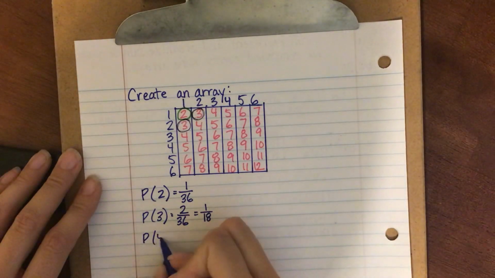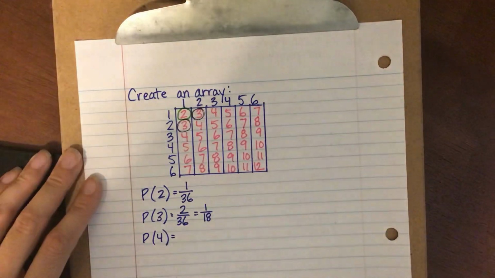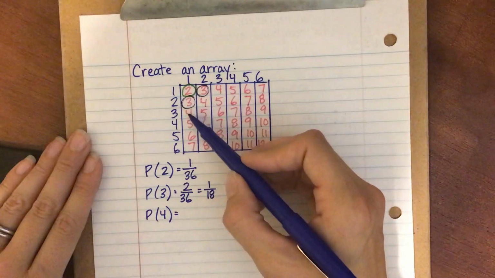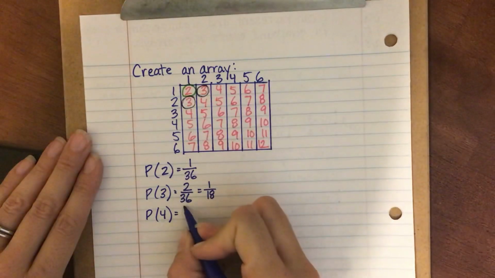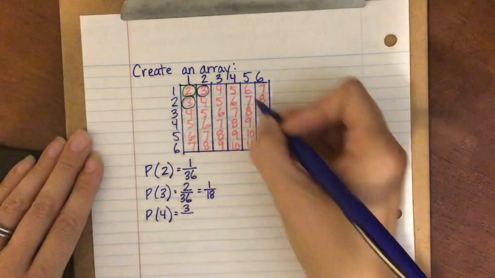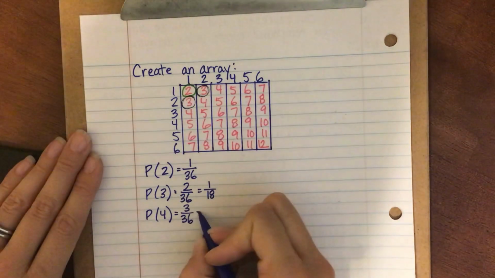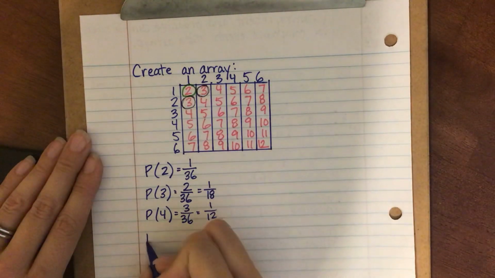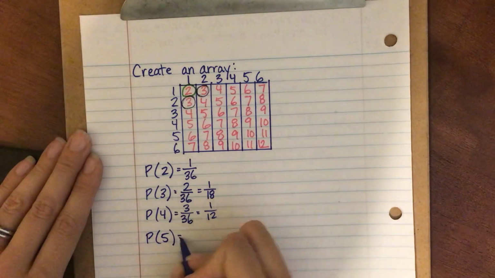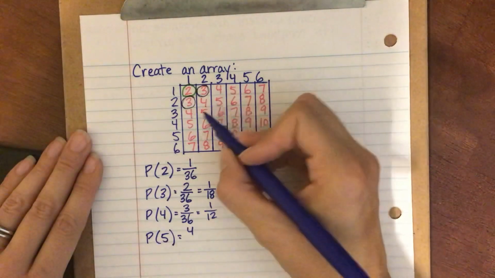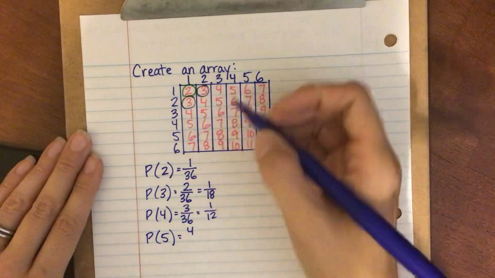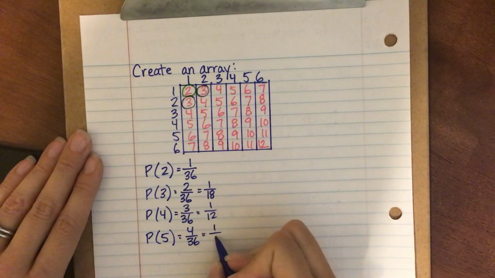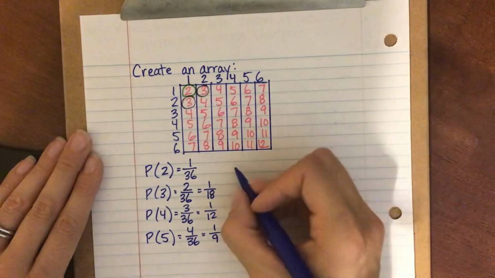Now let's find the probability of rolling a sum of 4. When I look at this, I can see that 4 occurs 1, 2, 3 times out of 36 possibilities. So my probability when I reduce this is going to be 1/12. Now let's do the probability of 5. If you look at this, 5 occurs 1, 2, 3, 4 times out of 36. So this is going to be 1/9.